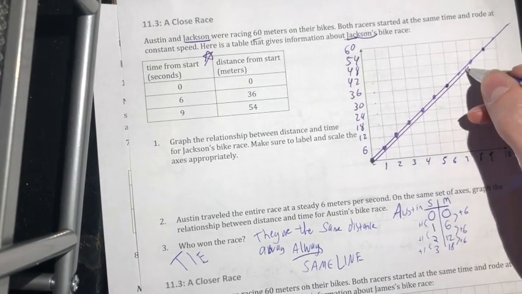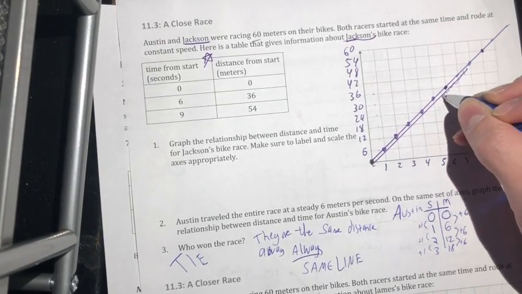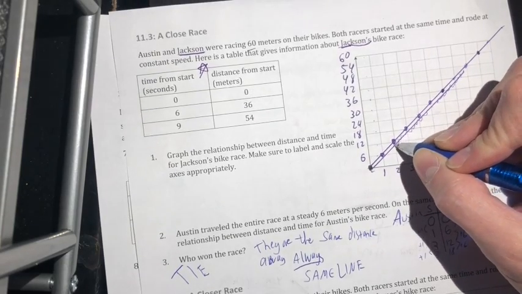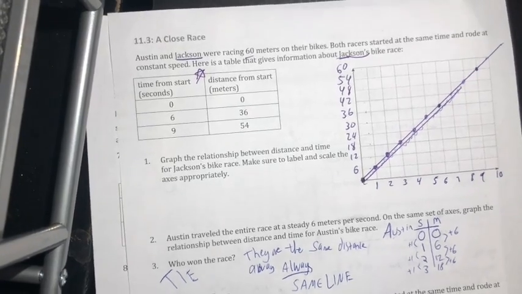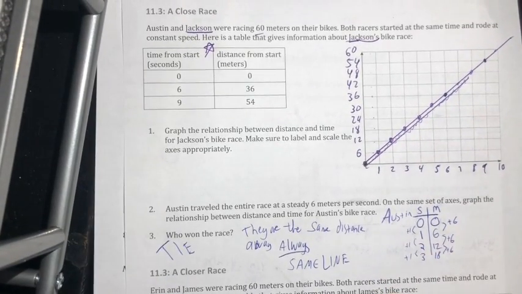This line down here was my first attempt to draw Jackson's line, and it was really terrible, so please ignore that. I'm very sorry. No, I have erasable pens. I just don't use them. Why would I?